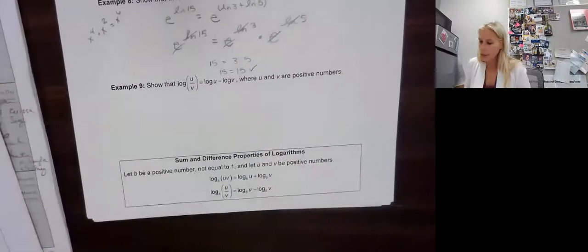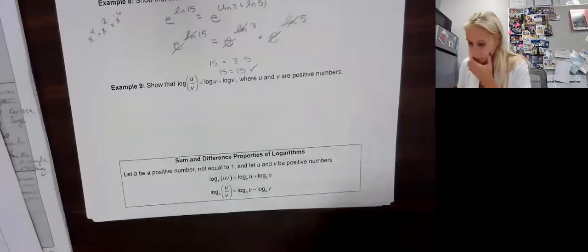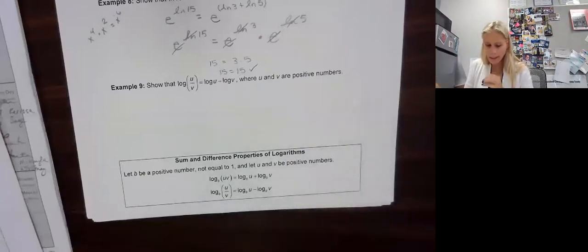All right, show that log of u over v equals log u minus log v, where u and v are positive numbers. Okay, so in this case, I'm going to start by manipulating one side or both sides and then go to the other, okay?